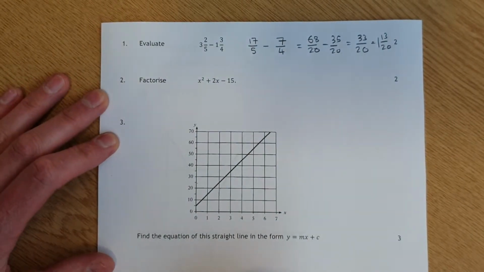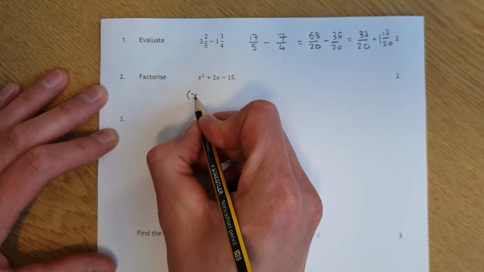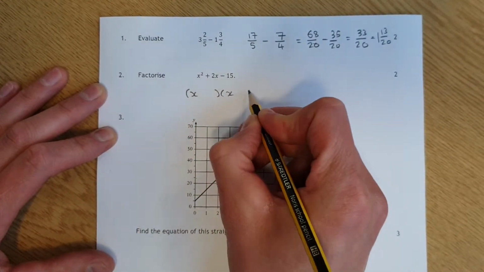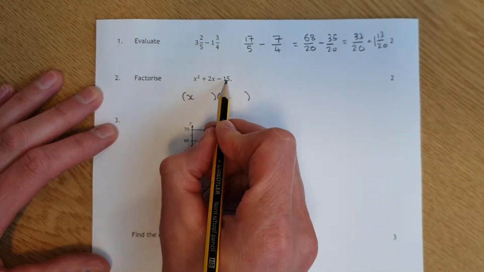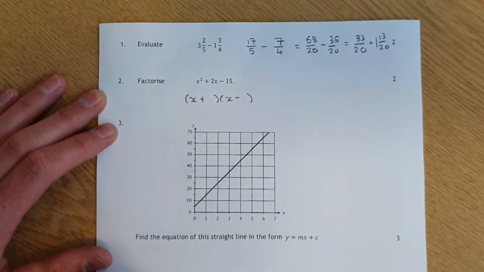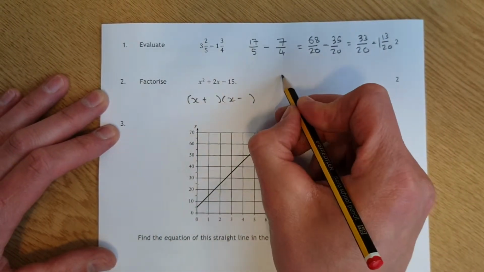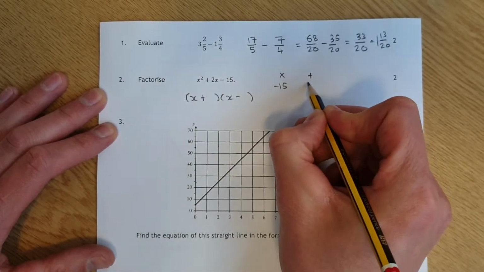Number 2, factorise x squared plus 2x minus 15. So we're going to try and put that into double brackets. There's no common factor to take out first, so we're just going to have double brackets here. The negative indicates we're going to have one positive and one negative, a plus and a minus there. So we want numbers that multiply to make negative 15, and which add to make 2.